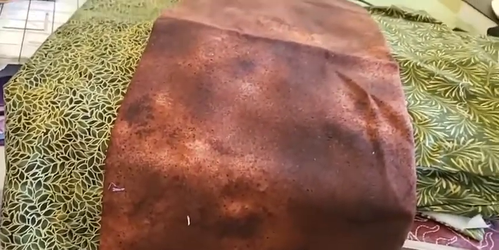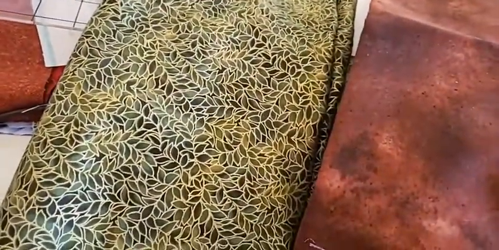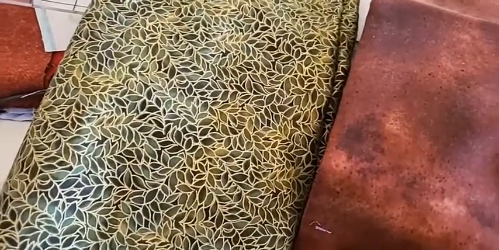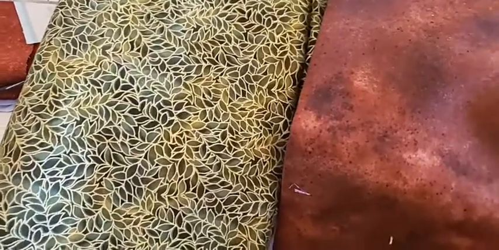I'm actually looking at 2 different greens here. So this brown is going to be my outer border, but you also want to look at what fabric am I looking at to go on the inside. I'm going to do a 3-inch inner border, which looks better.